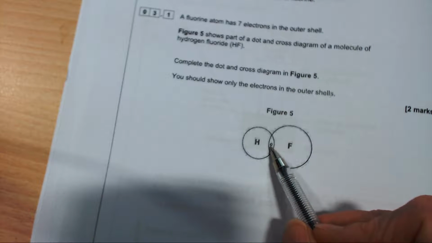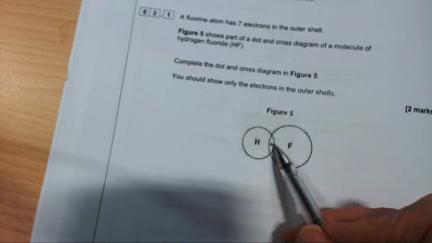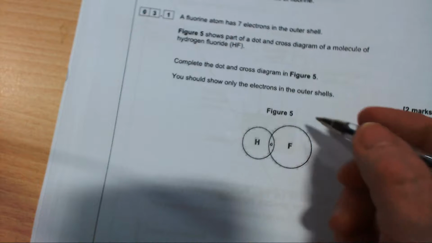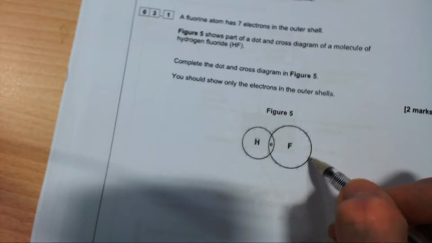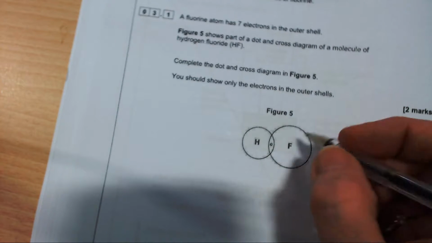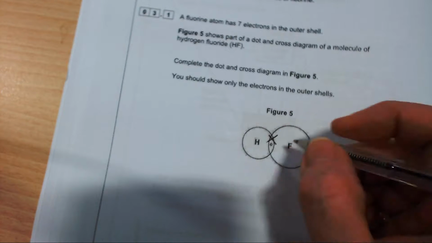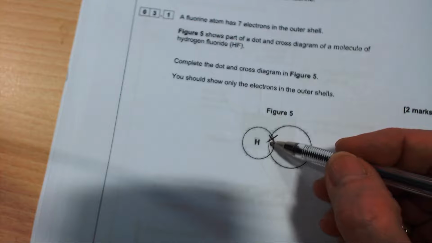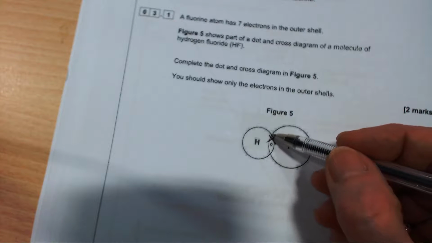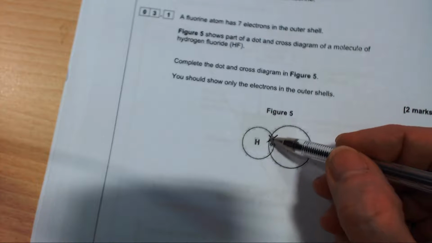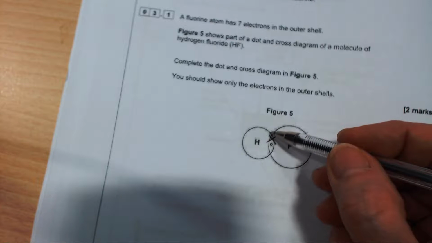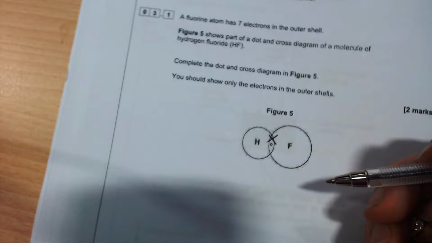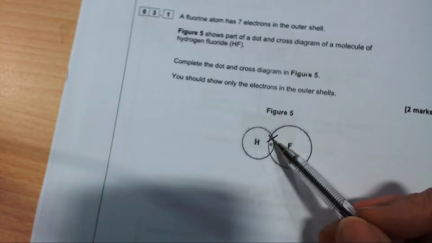Okay, we've got 1 electron already shown as a dot, and that is from the hydrogen. So our first mark, we've got to put 7 in this outer shell. The first one is going to go to form that covalent bonding pair. So the first one goes inside that intersection, as if these are like Venn diagrams. And that gets us our first mark.